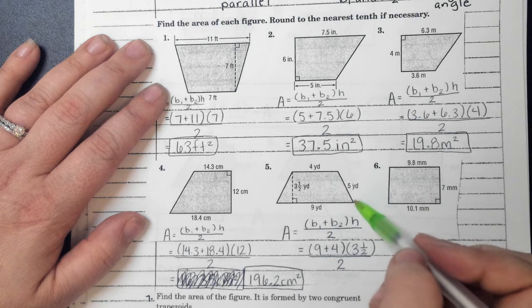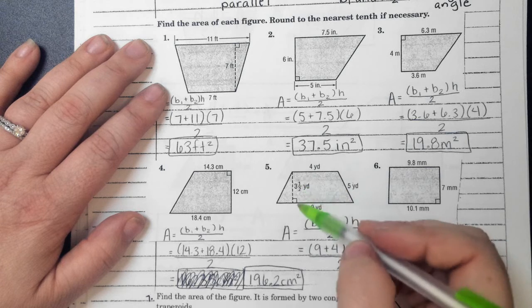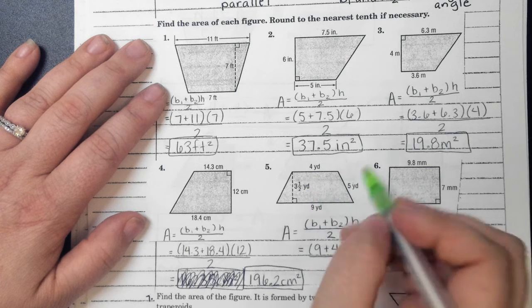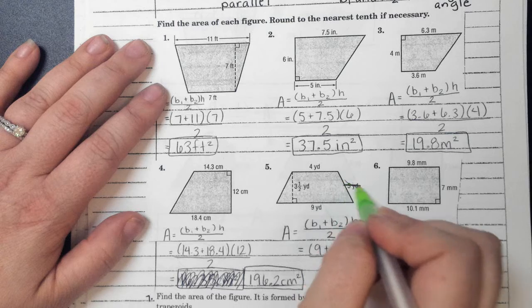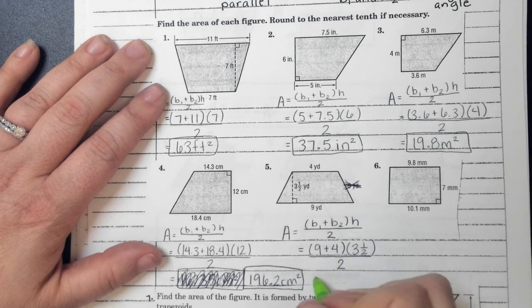Yeah, it's slanted. Do you tell your height by leaning on the wall? No, you have to stand straight up and down. So number 5 was there to trick you. All right, don't forget to put your divided by 2.